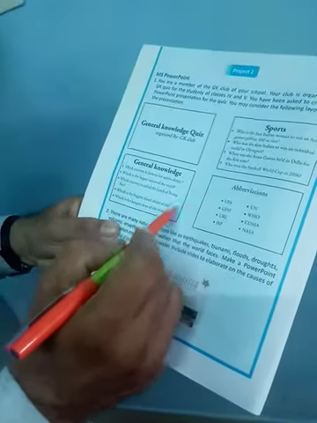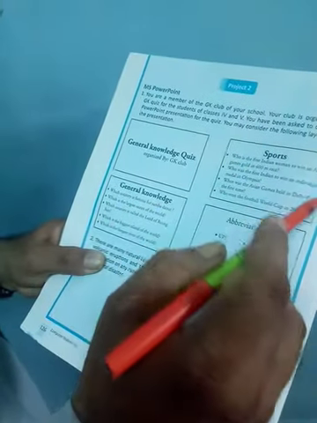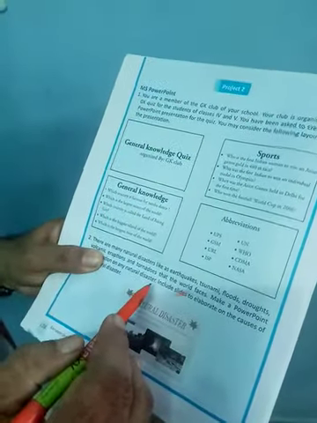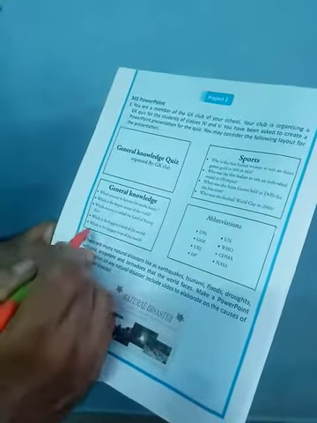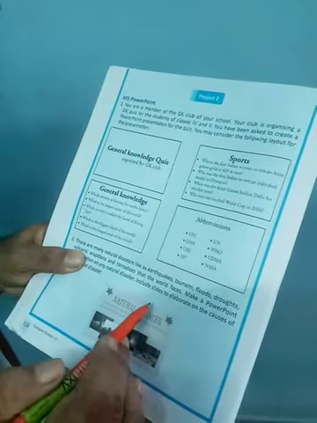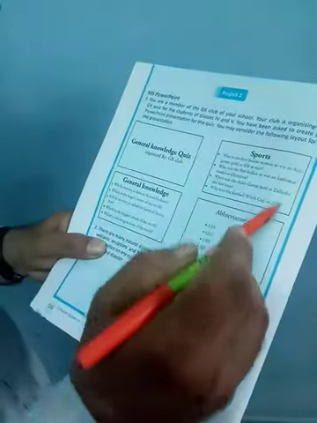The third slide has sports questions, a different set of questions. Then the fourth slide has the answers. You can also create this type of presentation using Microsoft PowerPoint to present to an audience for a quiz competition.